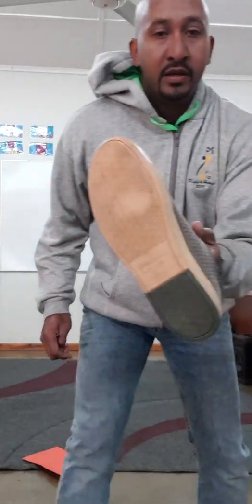However, the sticky rubber is designed in such a way that it really produces a lot of friction between the shoes and the floor, which makes me a lot more stable.